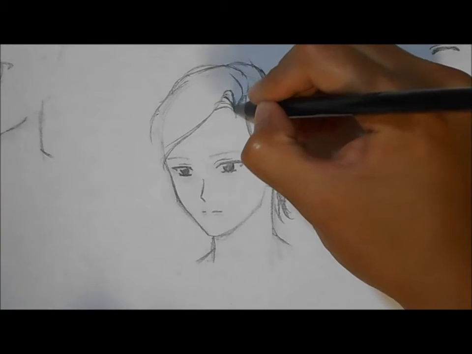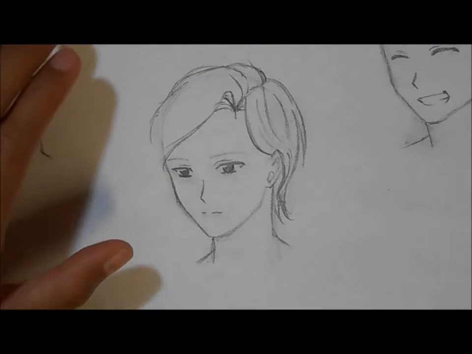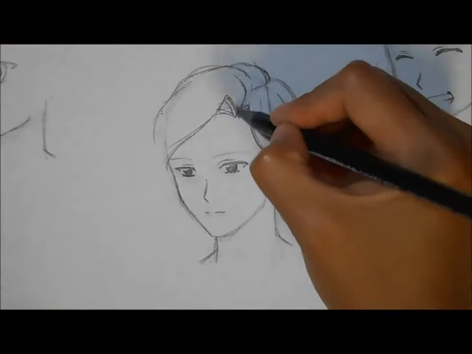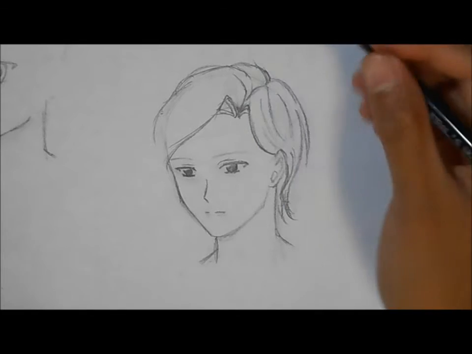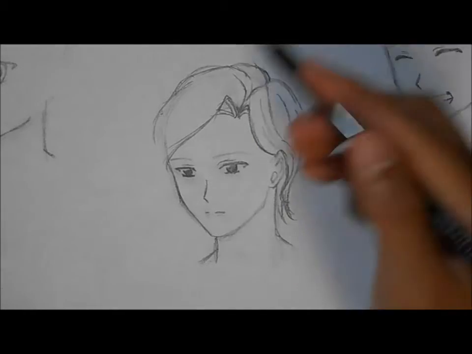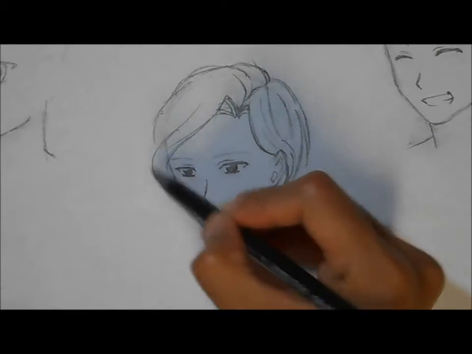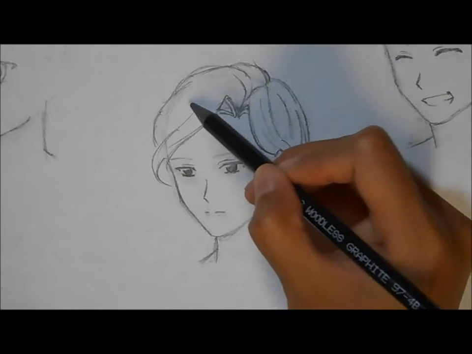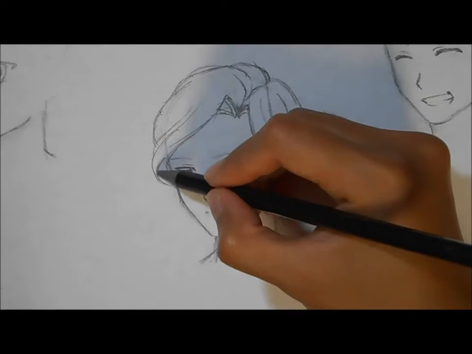This guy's forehead is really big actually. I'm going to pull it down a little bit, and that's a little bit better. So yeah, nothing too exciting here.